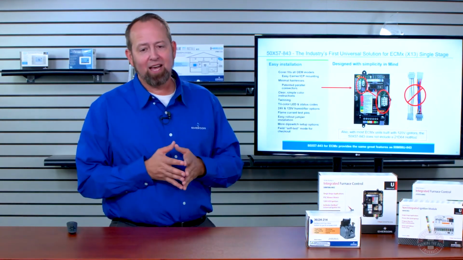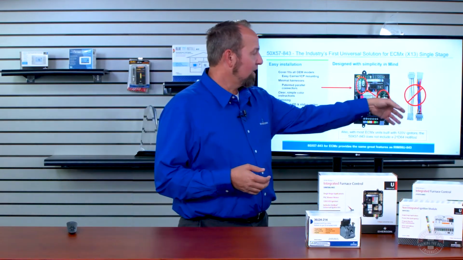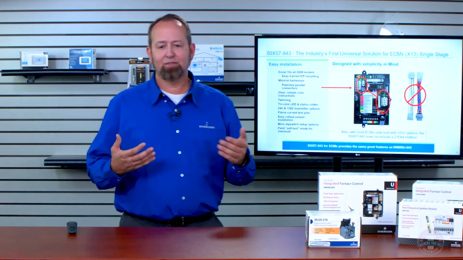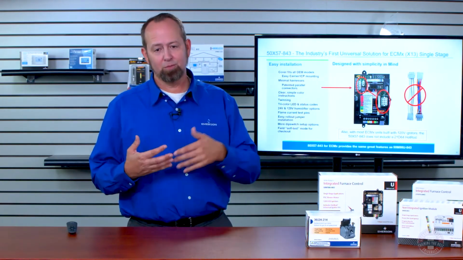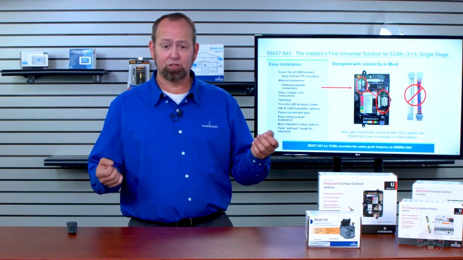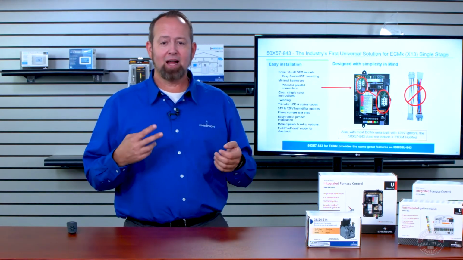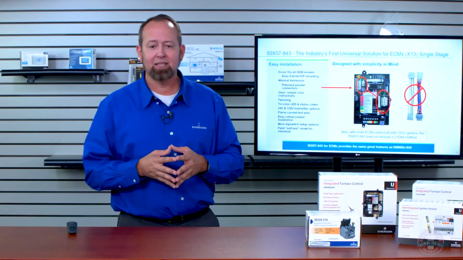And by doing that, we eliminated a lot of harnesses that would have to adapt the Carrier board to the Molex, or Carrier furnace to the Molex plug, by offering both pins and places to plug in.